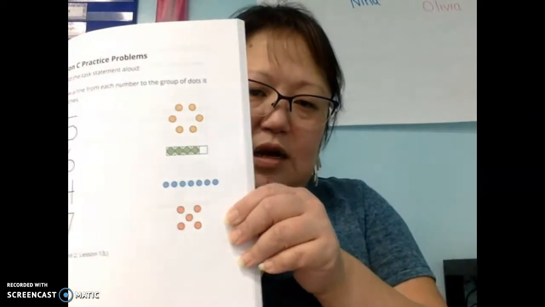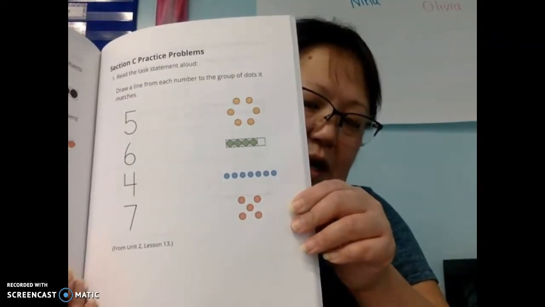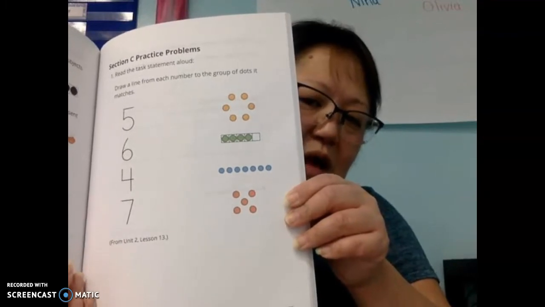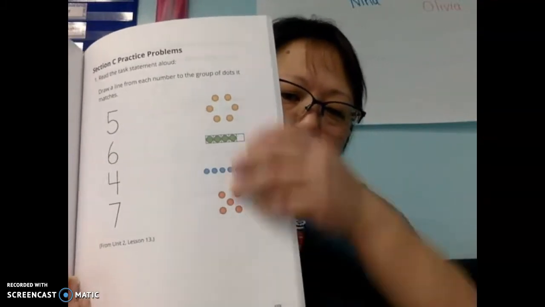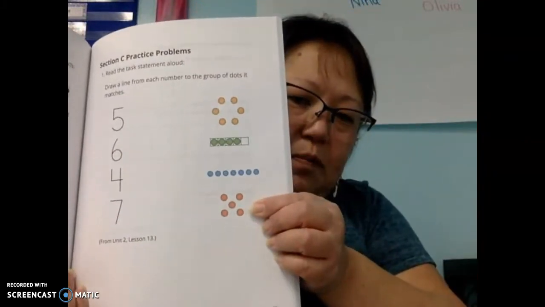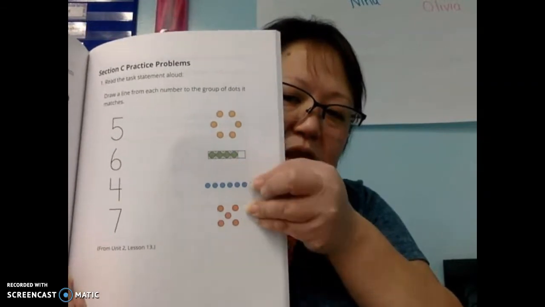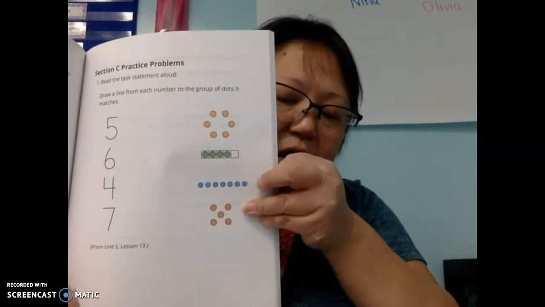We started here with practice problems for section C, and the first one is that you need to draw a line from the numeral over here to the matching picture. So if it says 4, you want to draw a line to the picture over here that has 4. Okay?